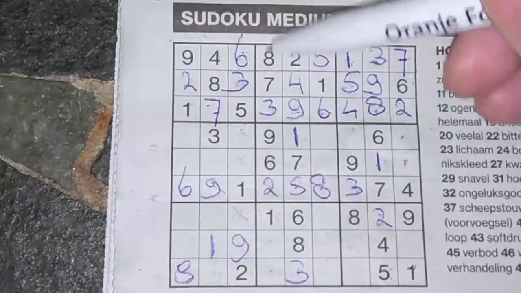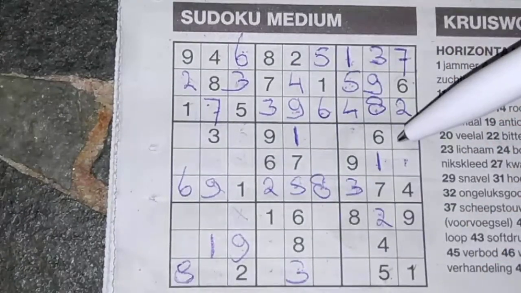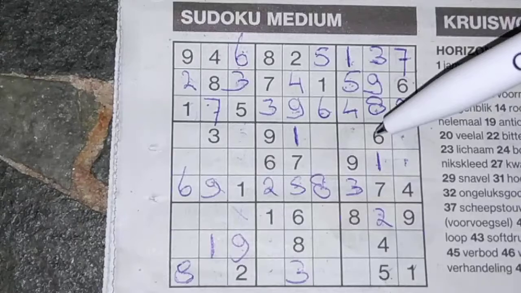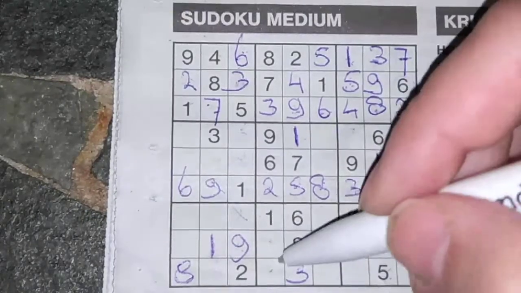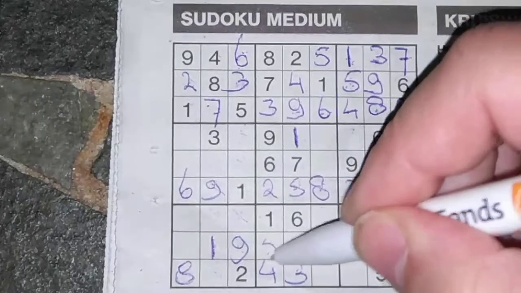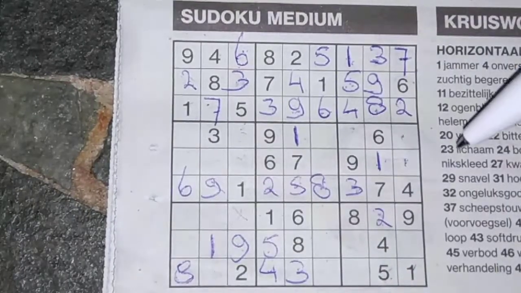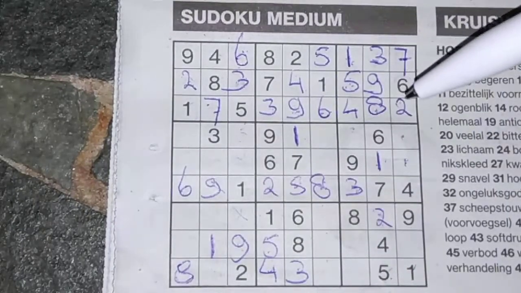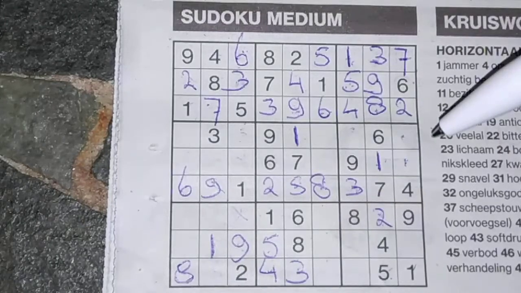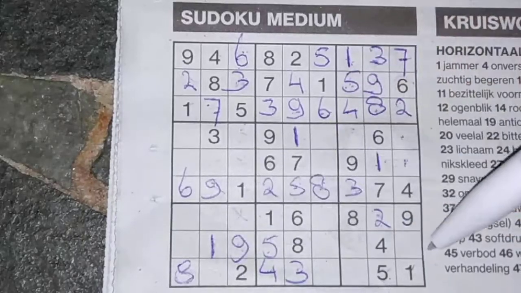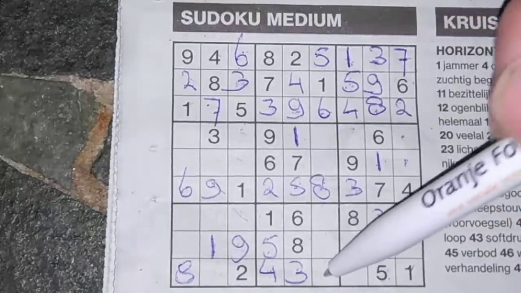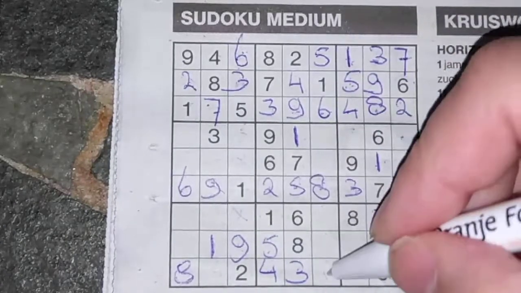2 numbers left in this column for the numbers 4 and 5. We have a 4 here, so no 4 there. 4 should be here. 5 goes there. Then 9 in this row, 9 in the row below. So in the last row, the only place for the 9 should be here.